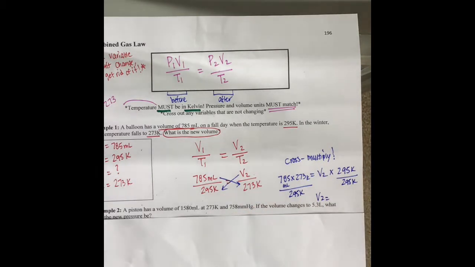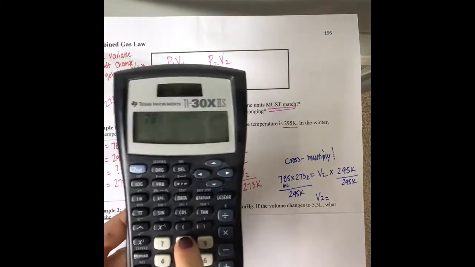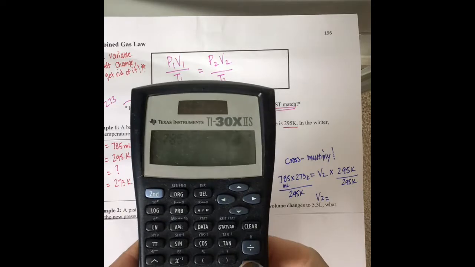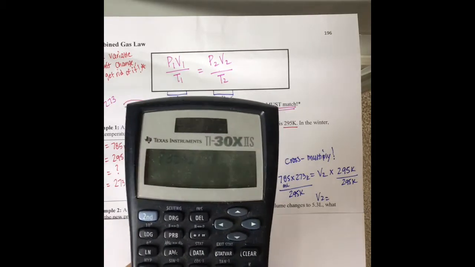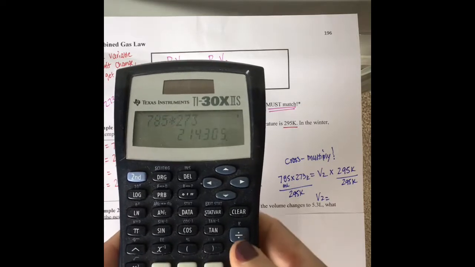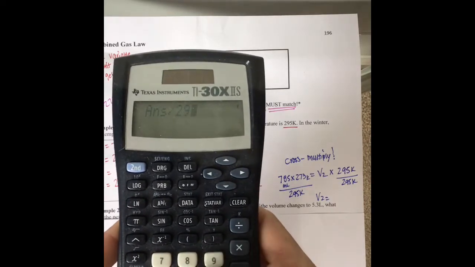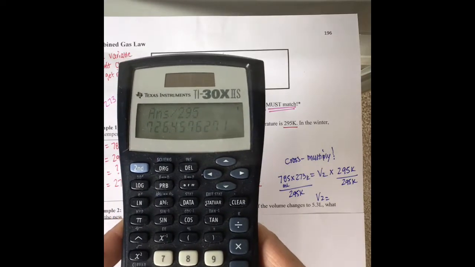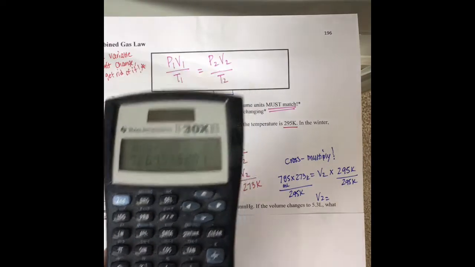So let's plug that into our calculator. I would have 785 times 273. I'm going to press equals divided by 295. And I should get 726.5.